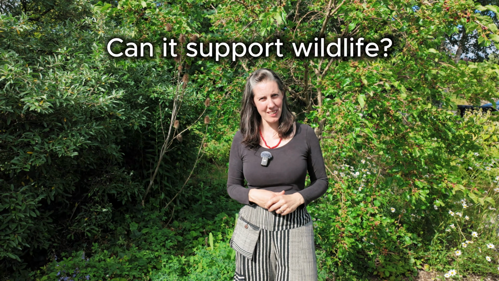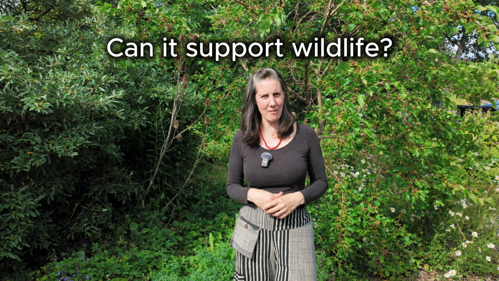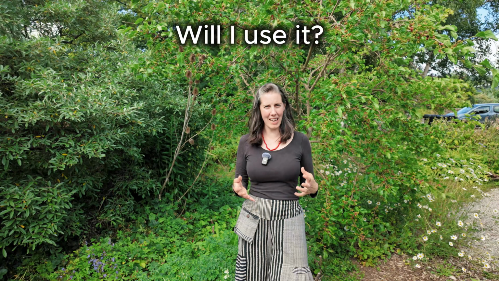Can it support wildlife? So some trees have more wildlife value than others. Maybe they have flowers that are really important for pollinators early in the year. So something like a Cornus mas has flowers really early in the year, January, February time. So maybe that's something that's really important to you. Or maybe it's that it's an evergreen tree and that provides some kind of cover for all sorts of creatures in the winter.